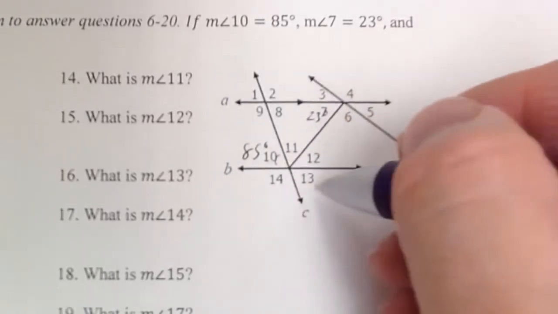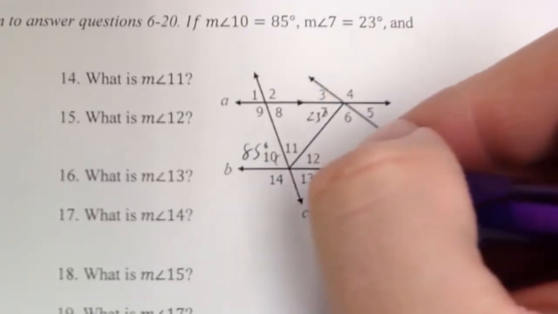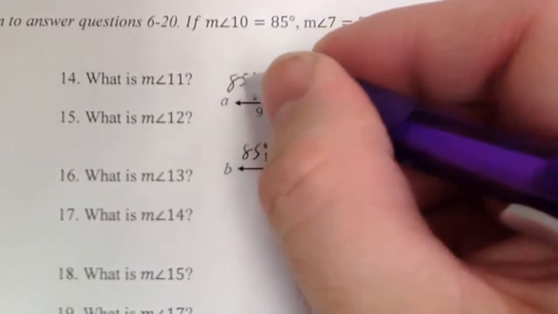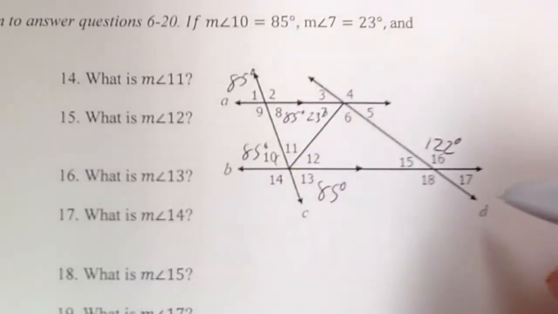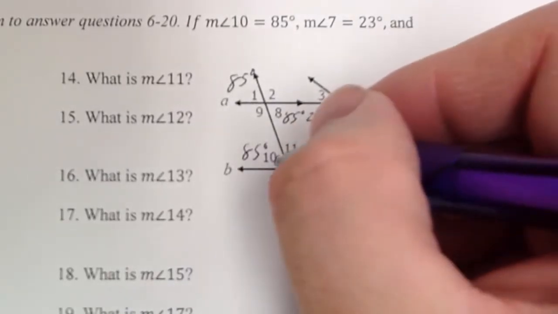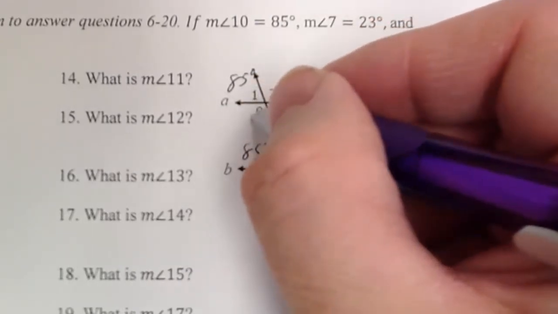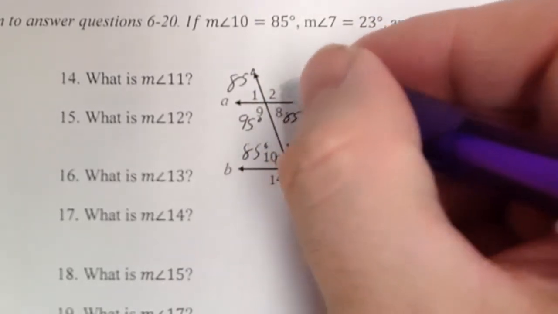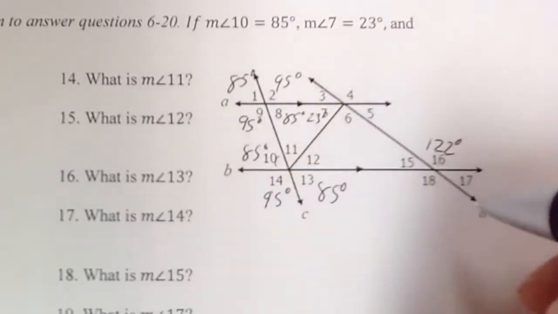Since 10 is 85, so is 13. That's also 85 degrees. And that means that angle 1 is also 85 degrees. 8 is 85 degrees. Moving forward, since 10 is 85 degrees, that means angle 9, which is supplementary, is going to be 95. Which then means that angle 2 is 95 degrees, and angle 14 is also 95 degrees.